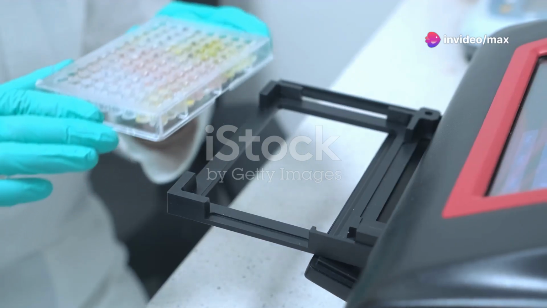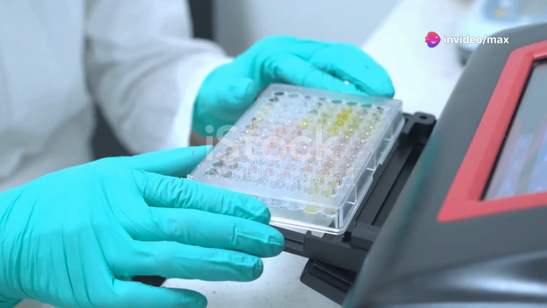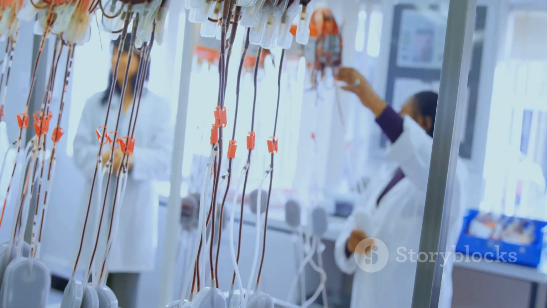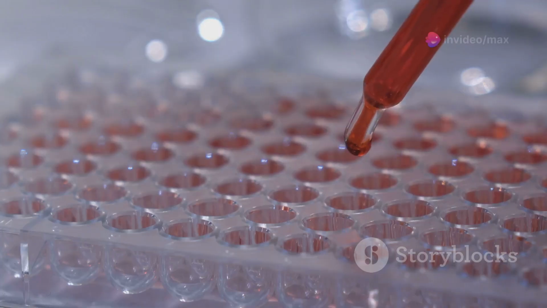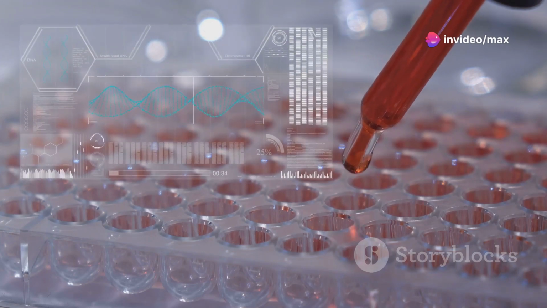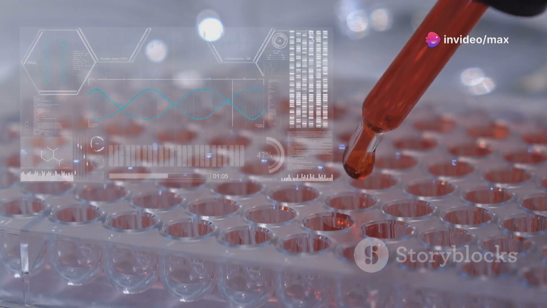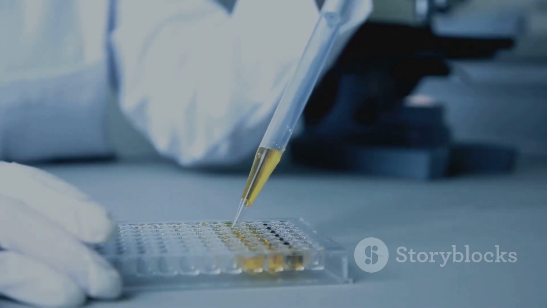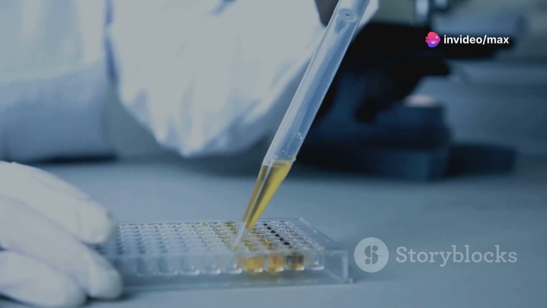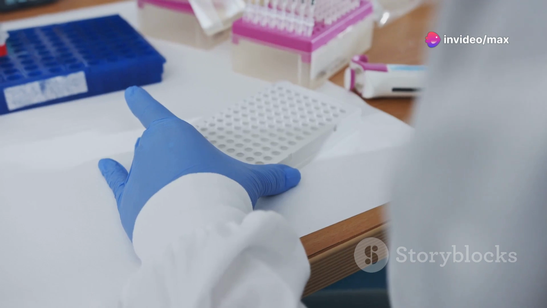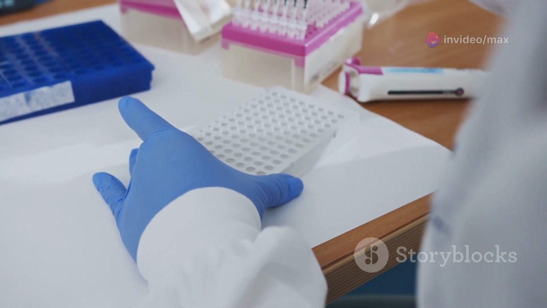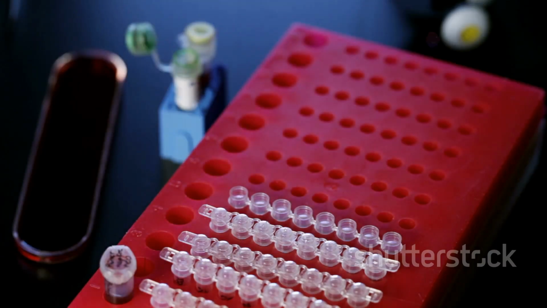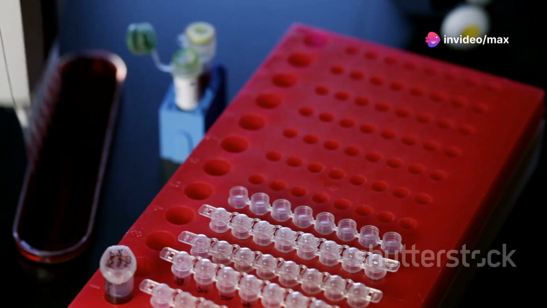Section 8. Competitive ELISA Procedure. Unveiling the competition. Let's delve into the step-by-step procedure of competitive ELISA. First, the antibody specific to the target antigen is coated onto the wells of a microplate. Second, the remaining surface of the wells is blocked to prevent non-specific binding. Third, the sample containing the unlabeled antigen and a known concentration of labeled antigen are added to the wells simultaneously. They compete for binding to the immobilized antibody.